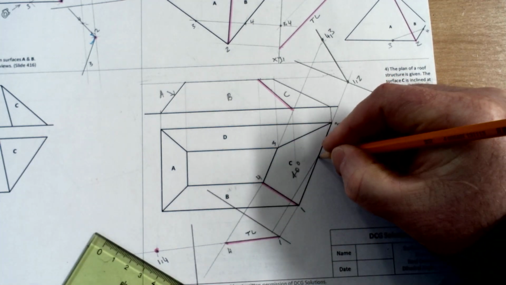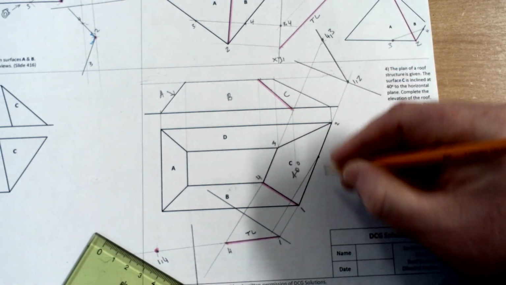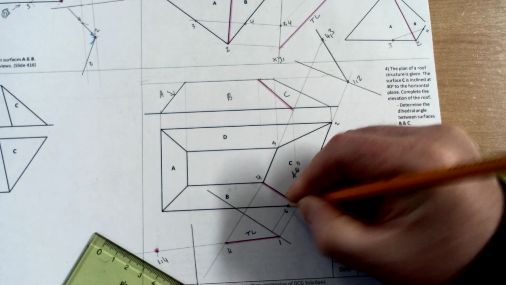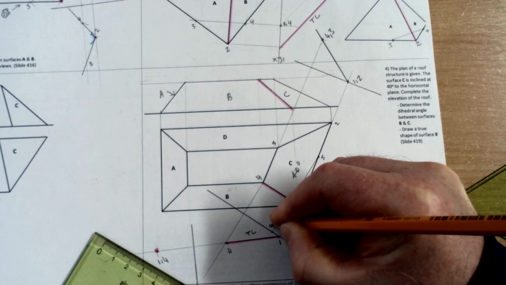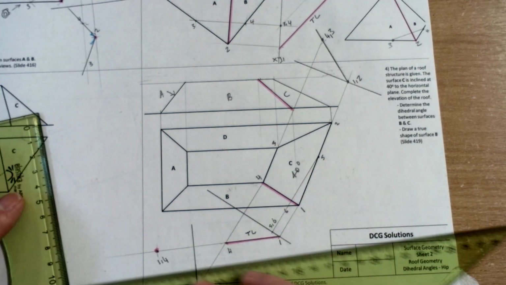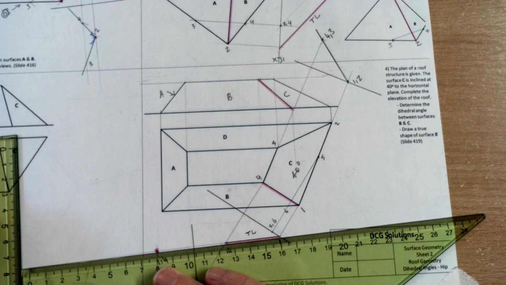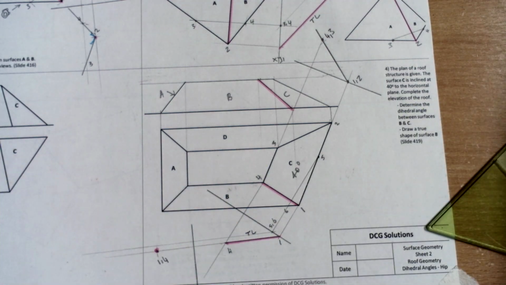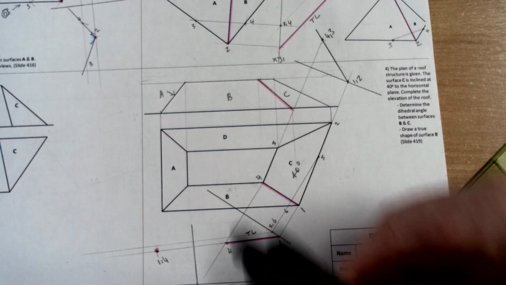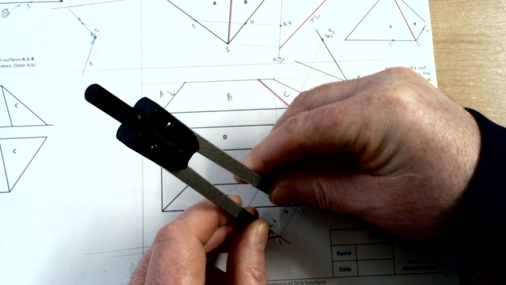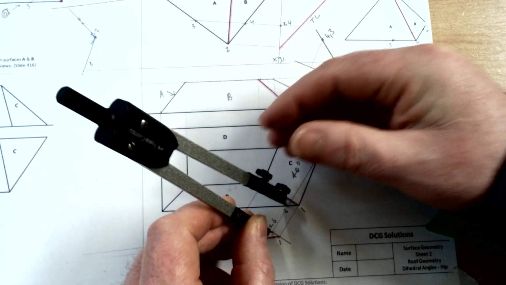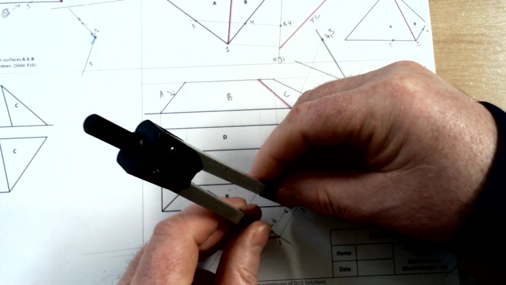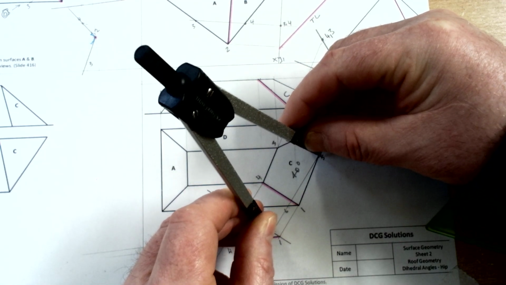So that's my 2 points on the ground. I've already used numbers up as far as 4, so I'll call that 5 and 6. So that's 5 and 6 on the ground. And when I project them out here, I'm taking my distances back, so 6 is the close one, and 5 is the further away one.